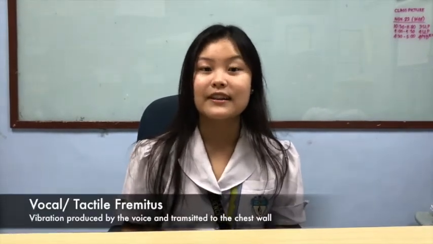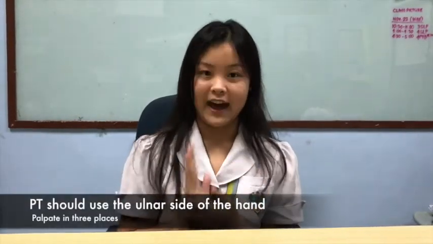So now we're going to do the palpation part for our pulmonary assessment. First, I'm going to assess the vocal and the tactile fremitus. The vocal or the tactile fremitus is the vibration produced by the voice and is transmitted to the chest wall. When doing this assessment, the therapist must use the ulnar side of the hand and will palpate in 3 places. So we're going to be palpating in 3 locations.